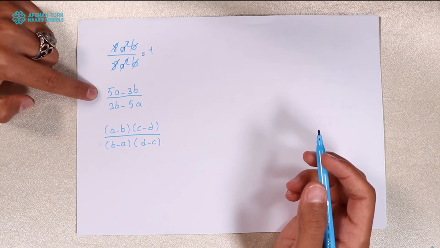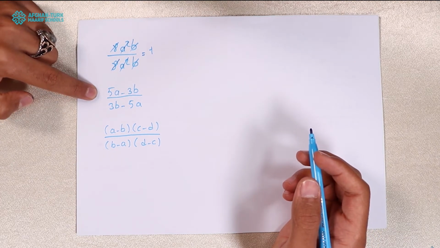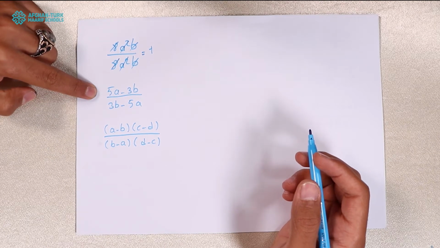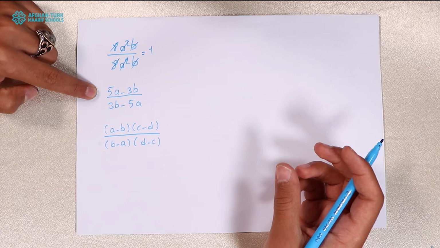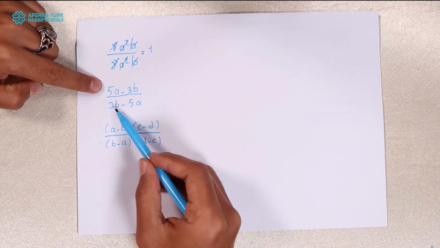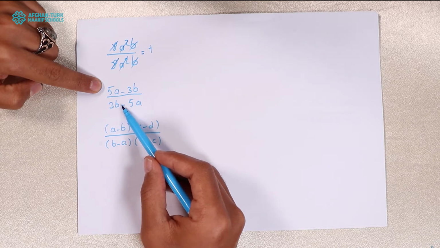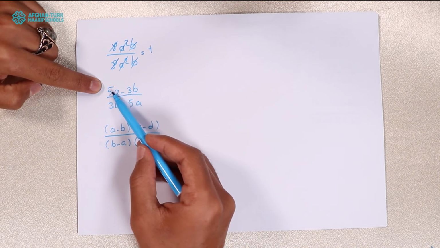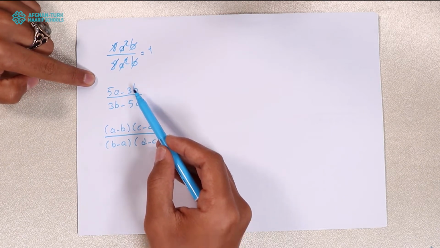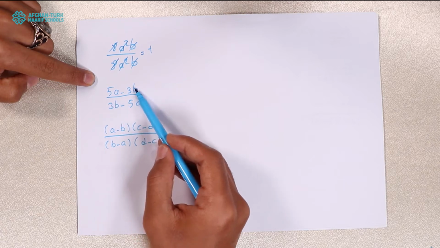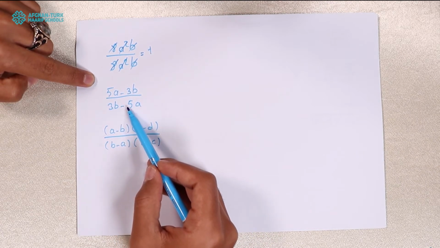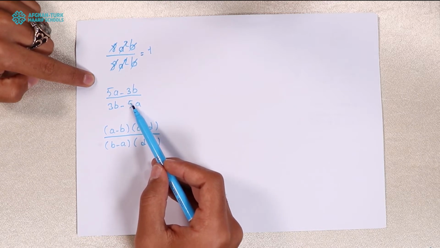In the second note, we said that if two expressions are additive inverses of each other, then their quotient is minus 1. What is the meaning of additive inverse? Look, we have 5a minus 3b, and in the denominator we have 3b minus 5a. The real numbers are the same, the variables are the same, just here minus and here plus, here plus and here minus. It means they are additive inverses.